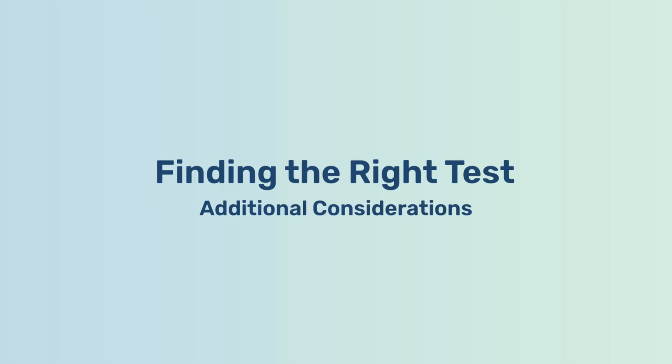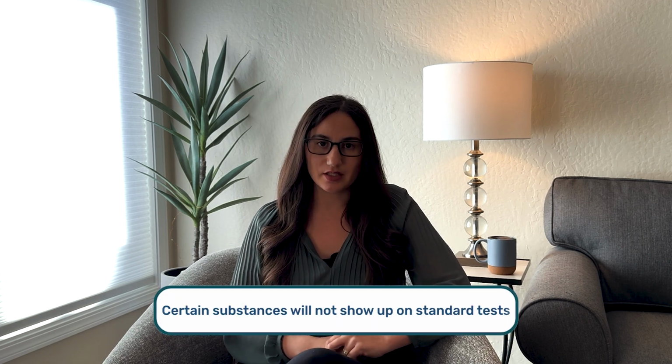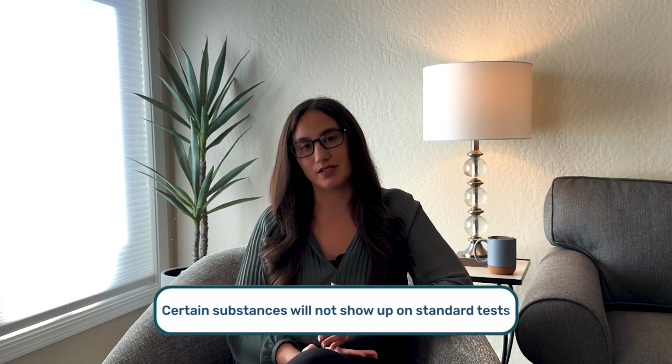A few additional things to be aware of. Certain substances will not typically show up on a standard panel test. Things like alcohol or shrooms or even fentanyl won't be found on standard panel tests, even something like a 12 panel.